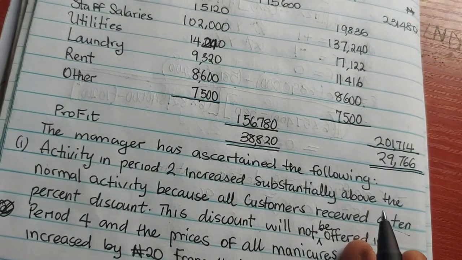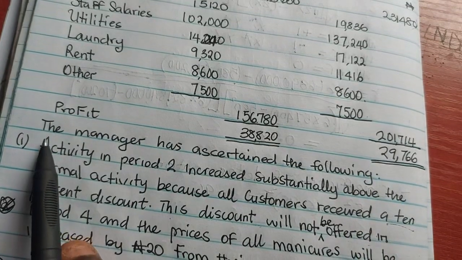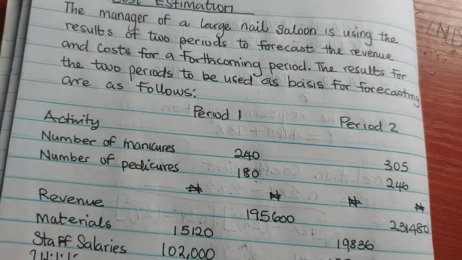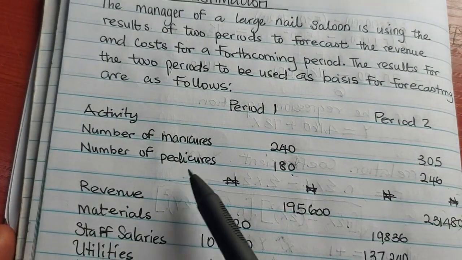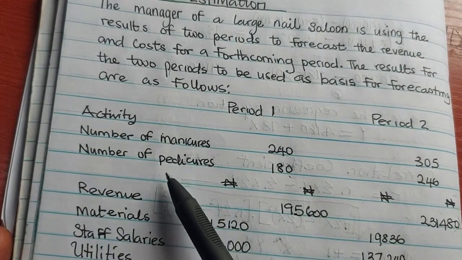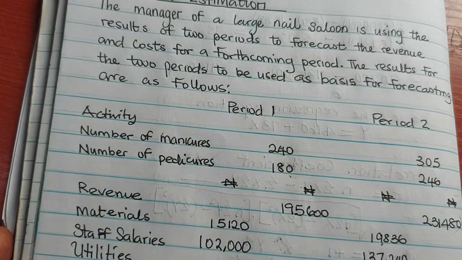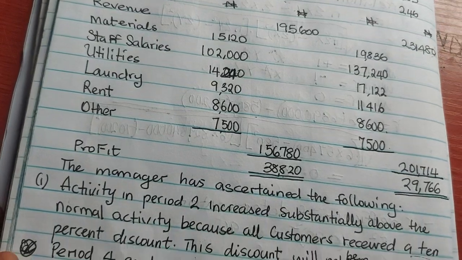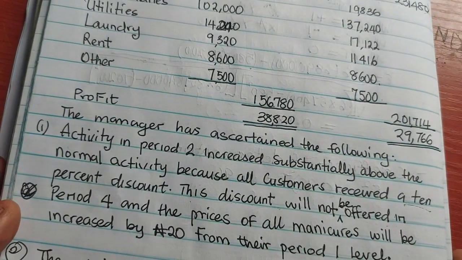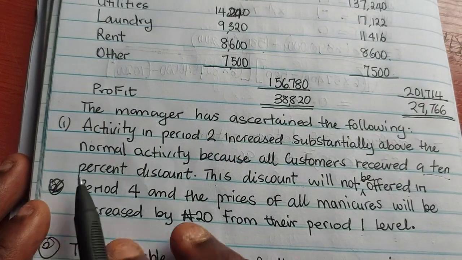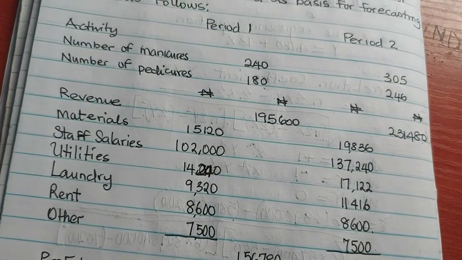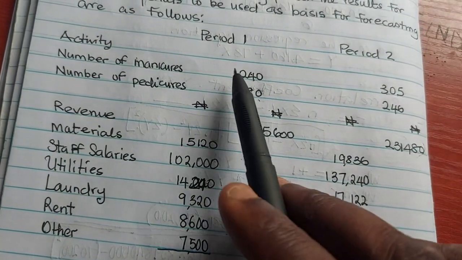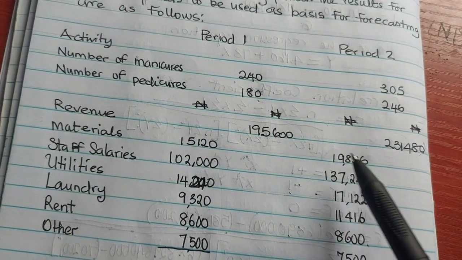With this information, the manager has ascertained the following. We are told that this company is a service-oriented company that produces manicure and pedicure. These are the two service products for the company. I will be treating the additional information one after the other. We need to ascertain the revenue for period 4. But if you look at period 1, we have been given the total revenue.